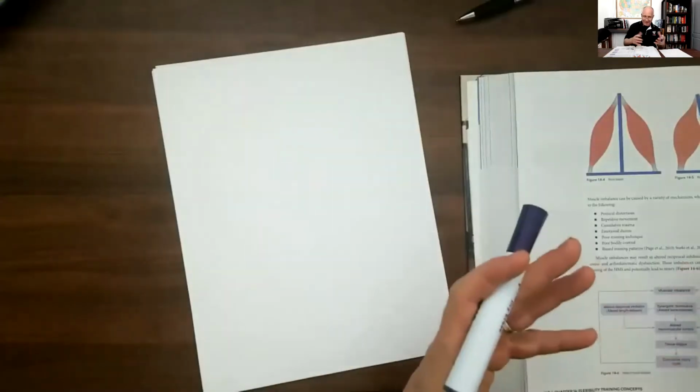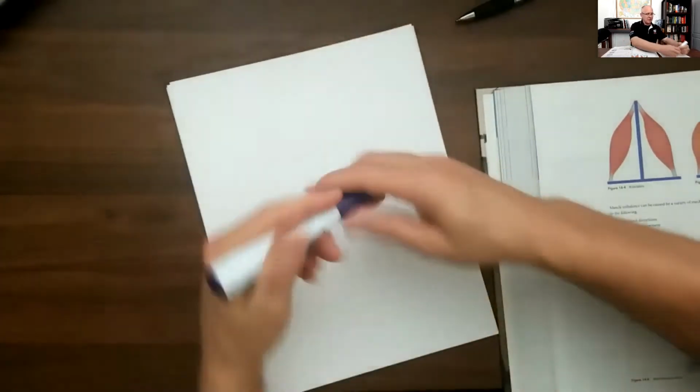So now altered reciprocal inhibition. Now there it is, altered. The concept of reciprocal inhibition, once again, probably better if I give you the visual on this. Reciprocal inhibition is the normal way agonist and antagonist muscles work with each other, right?